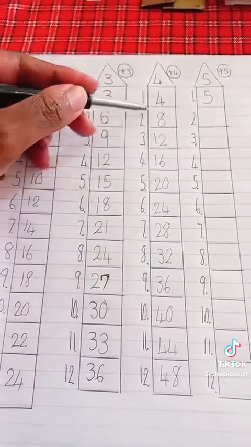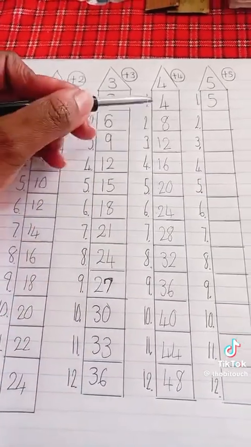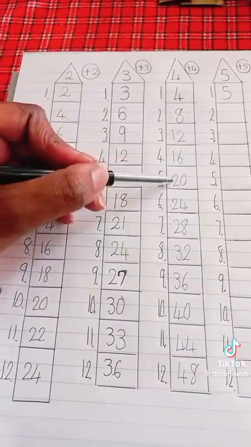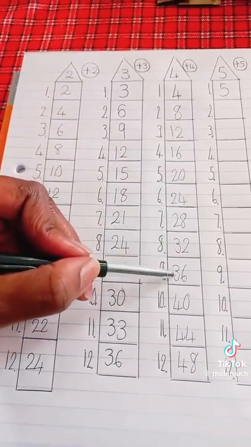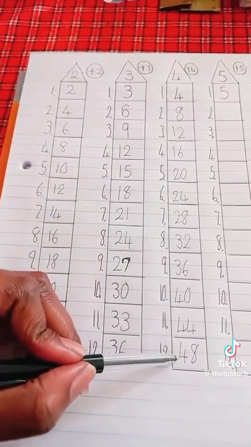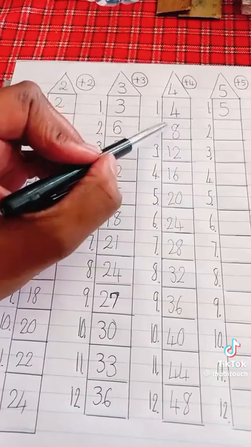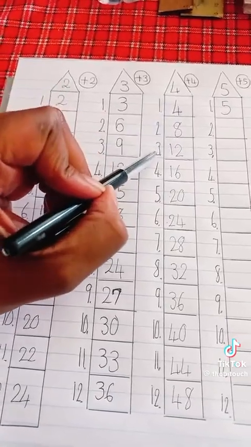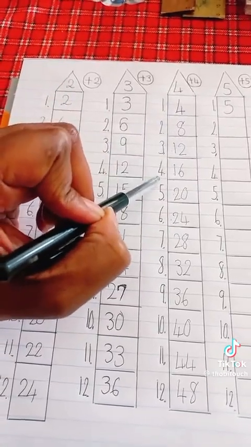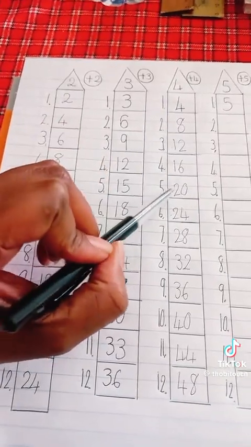44 plus 4 is 48. And these are your 4s in order. 4, 8, 12, 16, 20, 24, 28, 32, 36, 40, 44, and 48. So we know that 1 times 4 is 4. 2 times 4 is 8. 3 times 4 is 12. 4 times 4 is 16. 5 times 4 is 20.